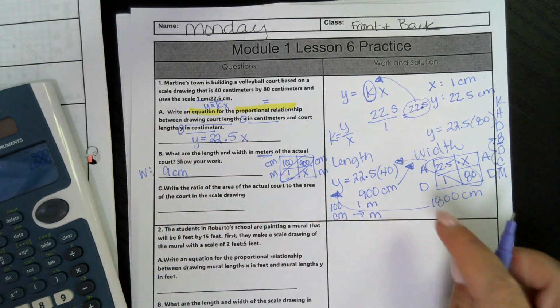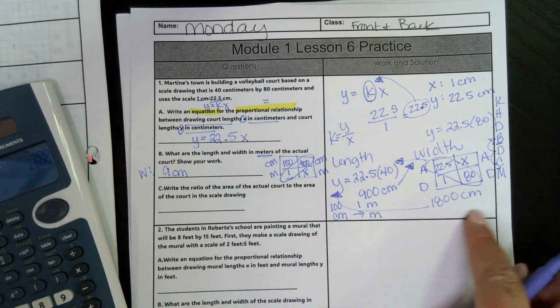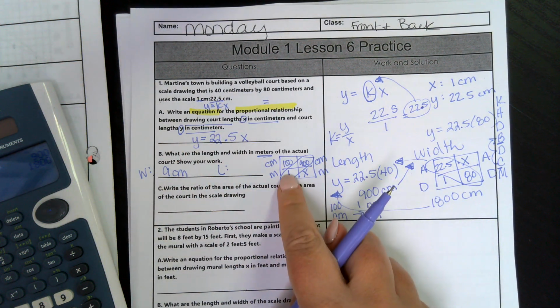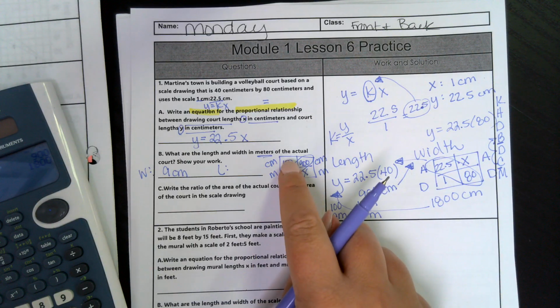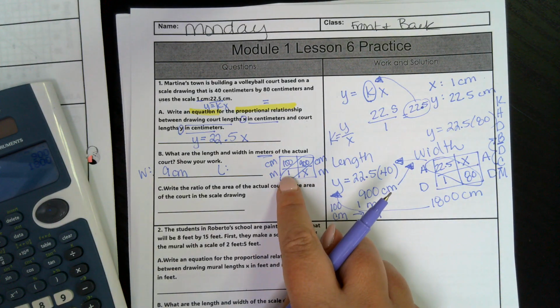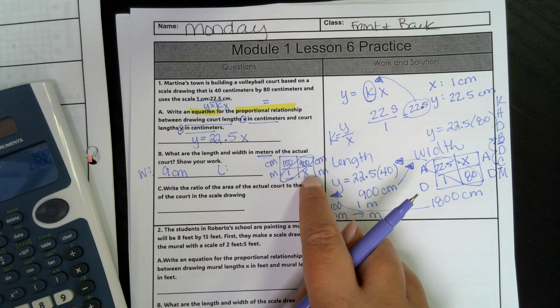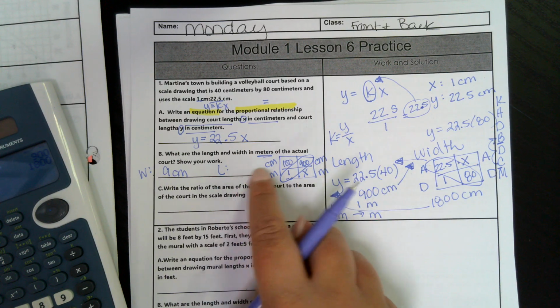And we're going to do the same process for the length for our 1800 centimeters. So you should be able to do the same thing, plug it into the ratio box. There's 100 centimeters in every 1 meter. If I have 1800 centimeters, how many meters does that equal out to? And you should be able to solve for that.